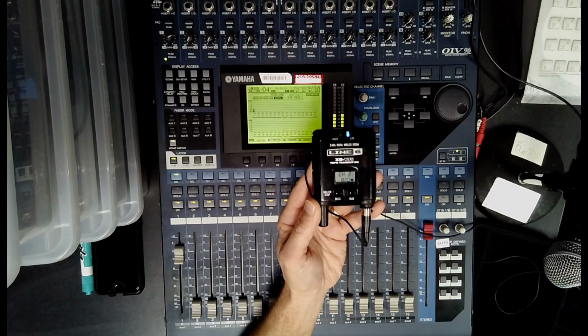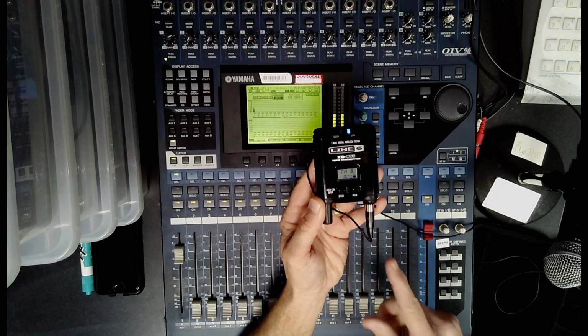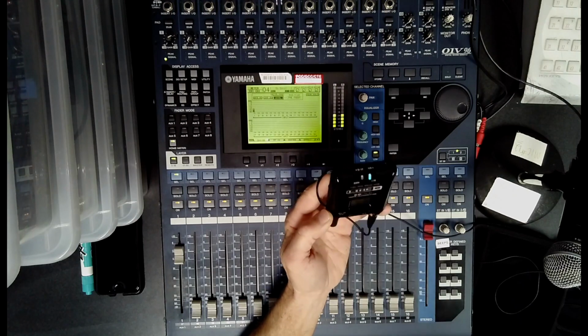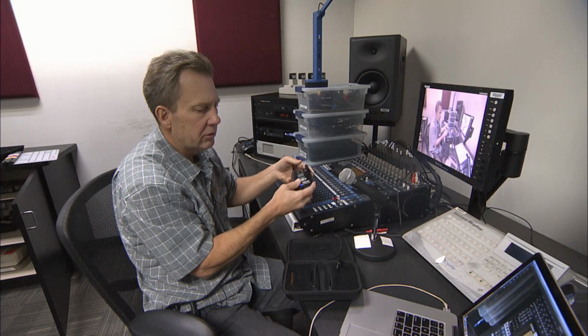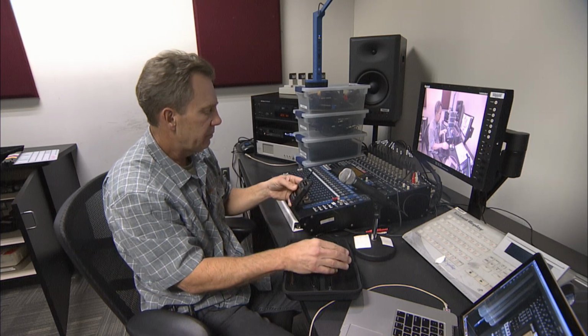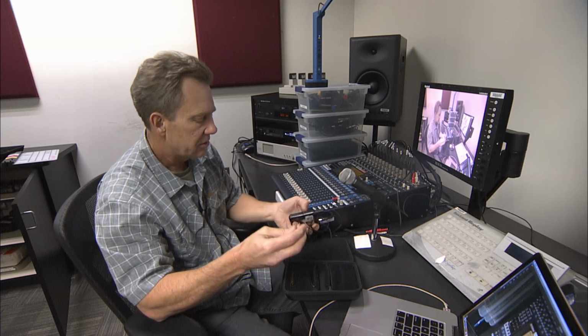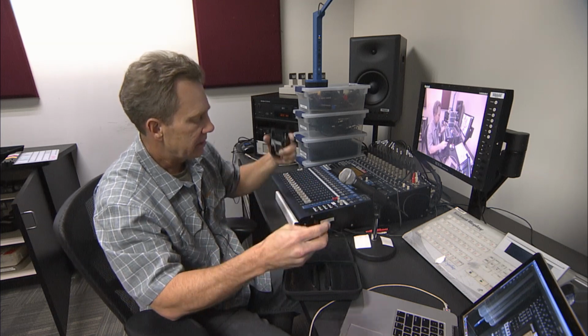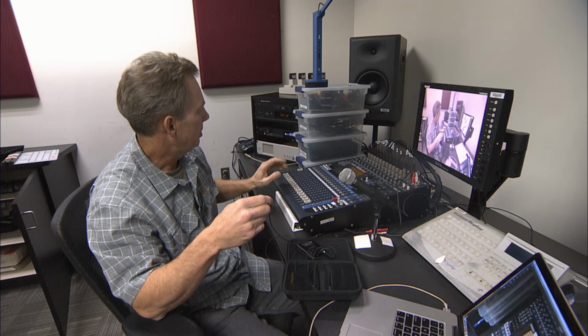Okay, the digital display shows channel 3. Also shows the frequency number. That's good information to have. And now you're pretty much set to go. So we know it's 3, right? So we know it's linked up to input 3.